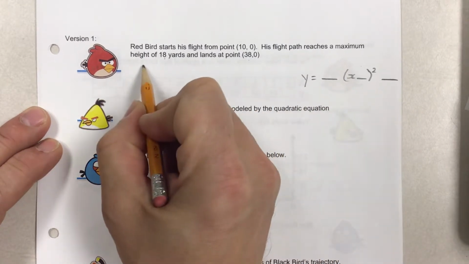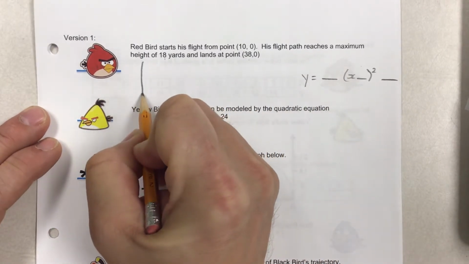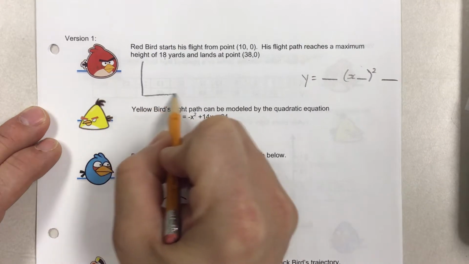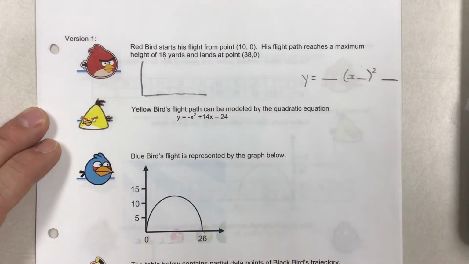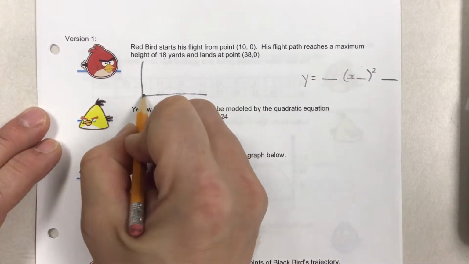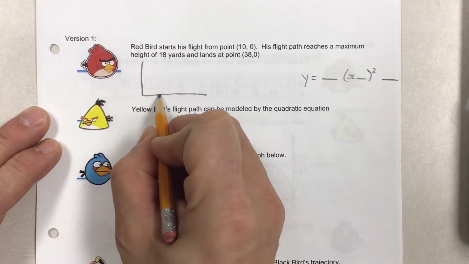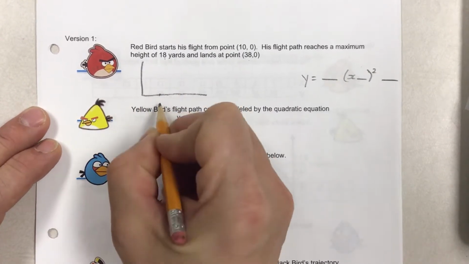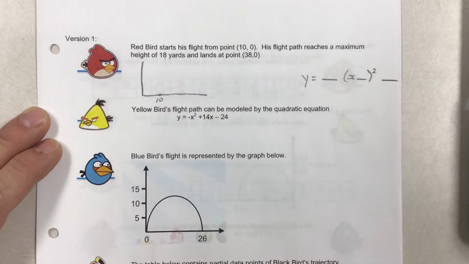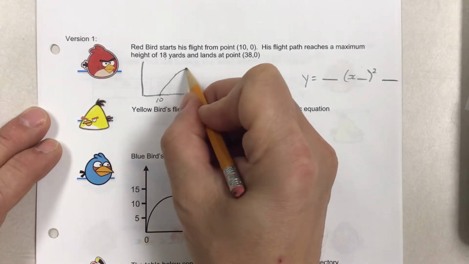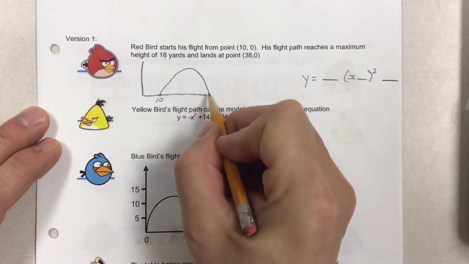So I'm going to do a little sketch here because I'm a visual guy and the Angry Bird's there, visual. So I start at (10, 0). I don't start over here at (0, 0). I start off over here somewhere at (10, 0). I go up as an Angry Bird and down and kerpoof.